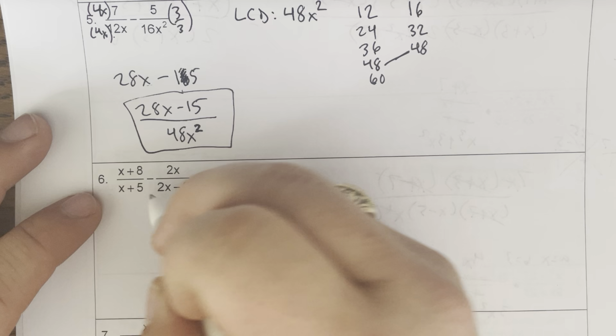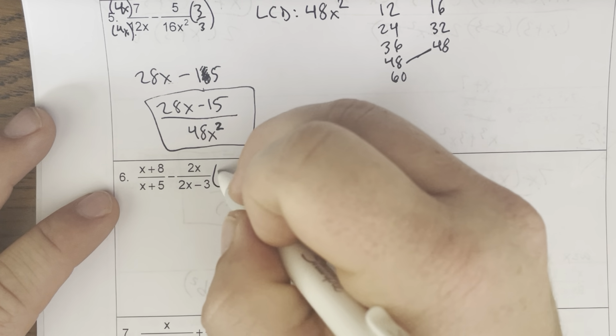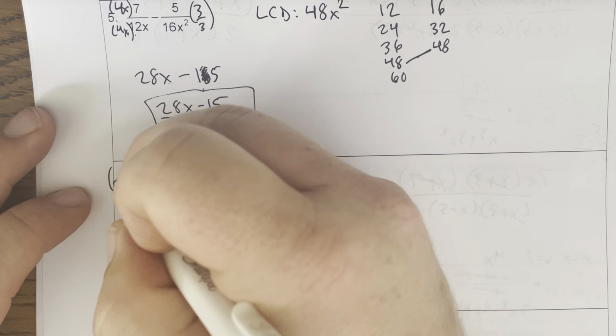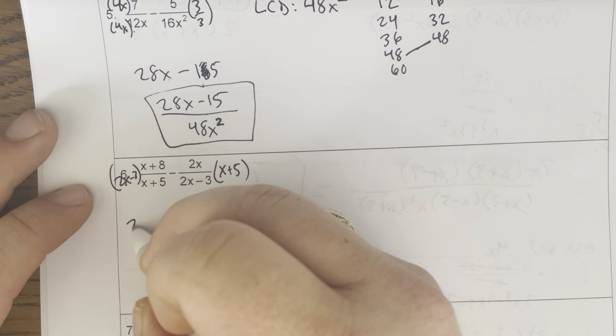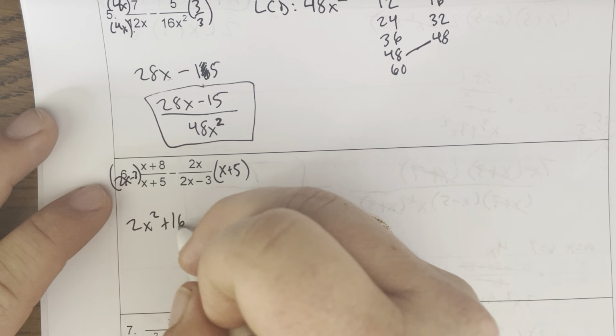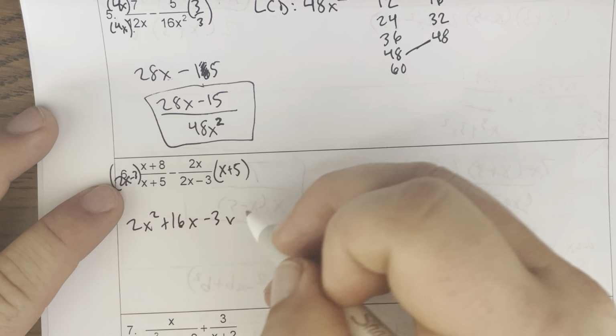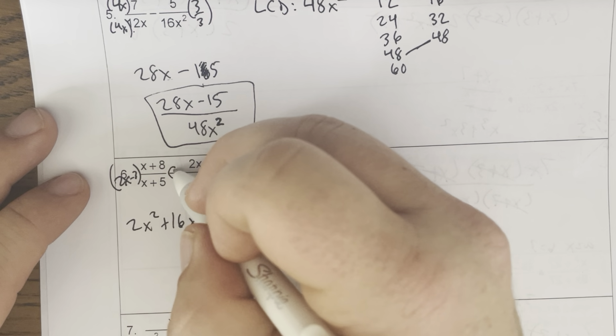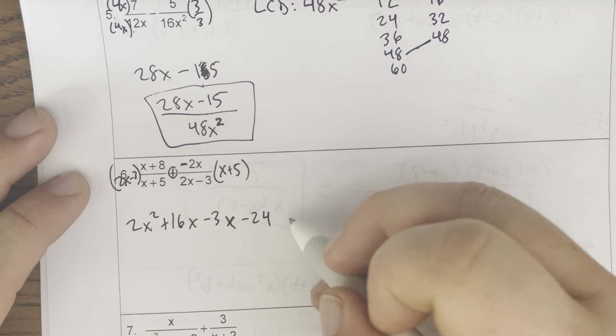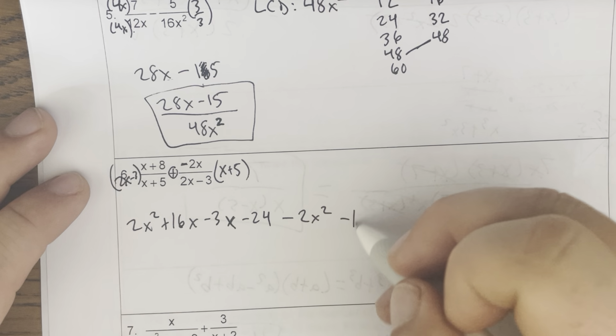On this one, there's nothing in common, and so they need each other. So this side needs x plus 5. This side needs the 2x minus 3. And so over here, that's going to be 2x squared plus 16x minus 3x minus 24. We do have a subtraction, and so I'm going to go ahead and change the sign. So it becomes negative 2x squared and negative 10x.